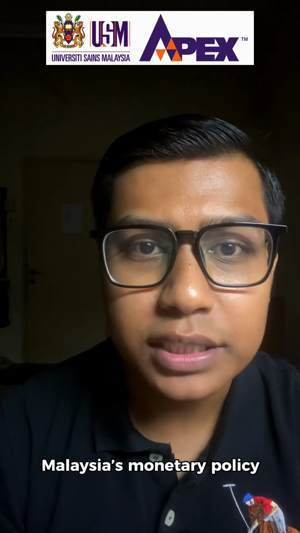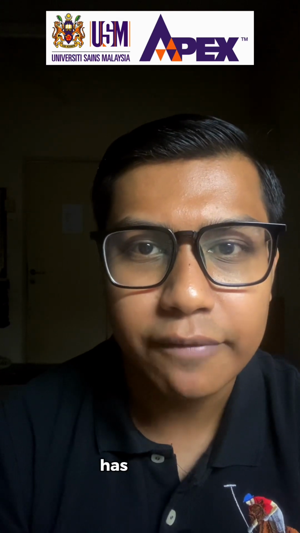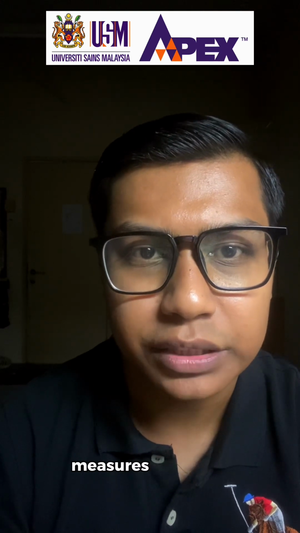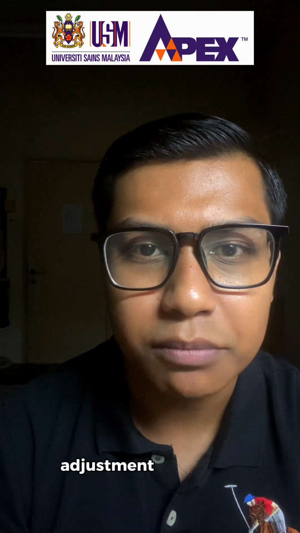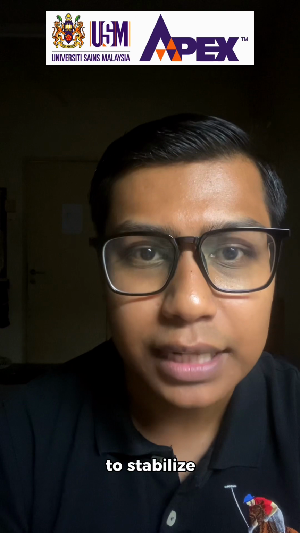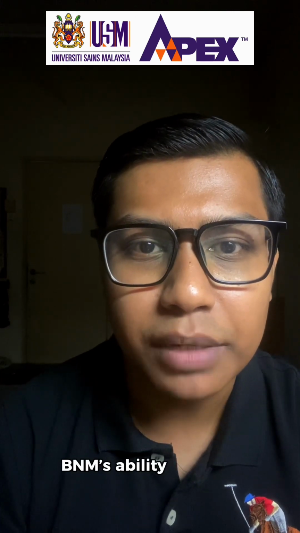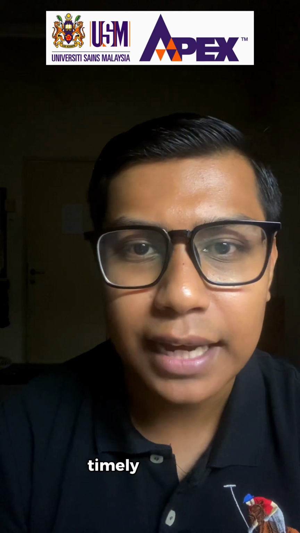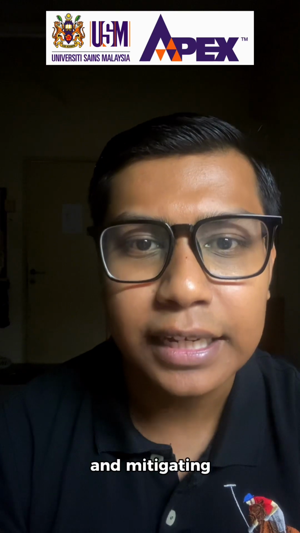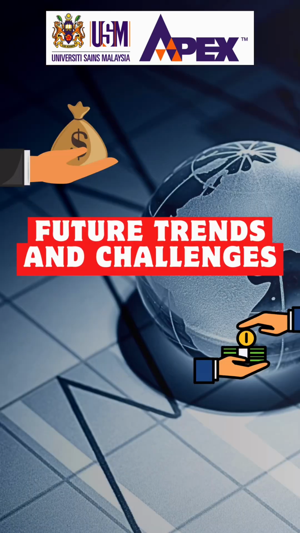Malaysia's monetary policy responses to economic crisis and external shocks have involved a mix of conventional and unconventional measures, including interest rate adjustment, exchange rate policies, and targeted intervention to stabilize the economy and financial system. Bank Negara Malaysia's ability to adapt and implement timely measures has been crucial in managing and mitigating the impact of various economic challenges over the years.